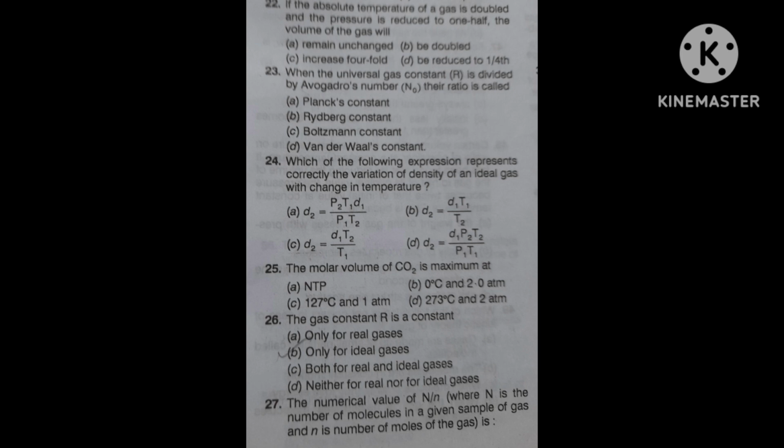Maximum is in the third, where you will find 400 R divided by 1. And in the fourth one you will get 546 divided by 2. This is also less. Hence maximum is 400 R divided by 1, so option C is correct. Here you just have to put the temperature and pressure values. Then you will get 400 divided by 1, meaning 400, the maximum. The molar volume of CO2 is maximum at 127 degrees centigrade and 1 atmospheric pressure.